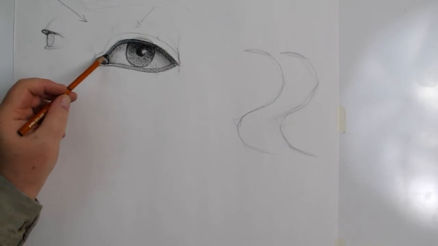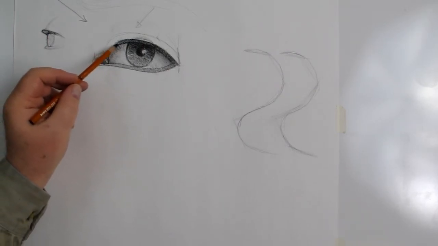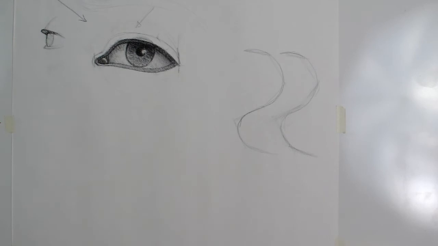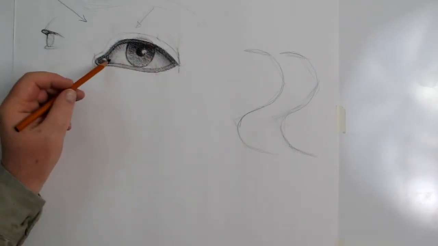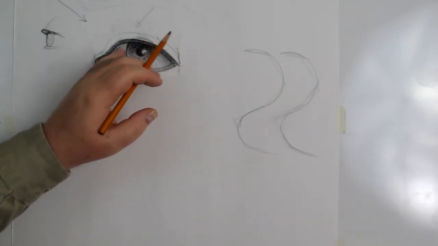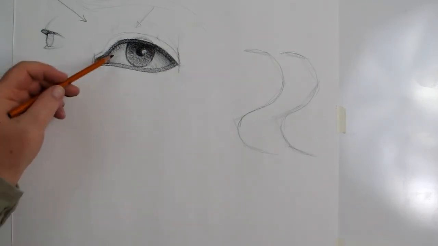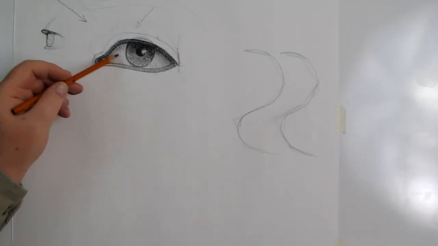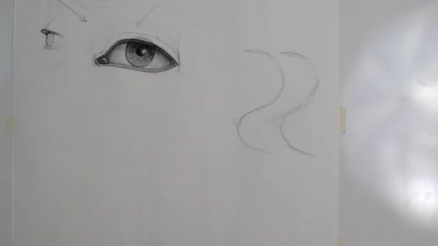Now we also need some more information around the eye, because this is starting to seem a little disembodied. It doesn't seem to relate to anything. So it starts to look strange, almost like just a floating disembodied eye that has no other information. And that can be very, very strange. It has a really weird feel to it.